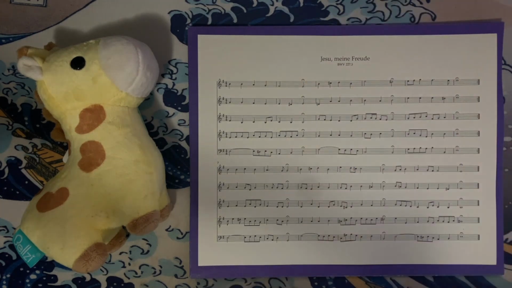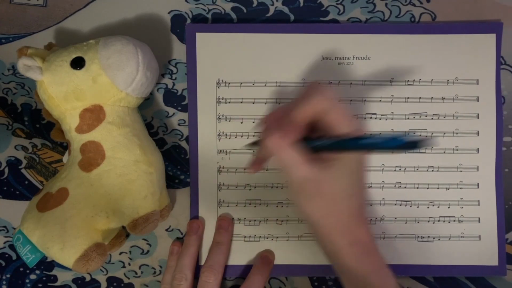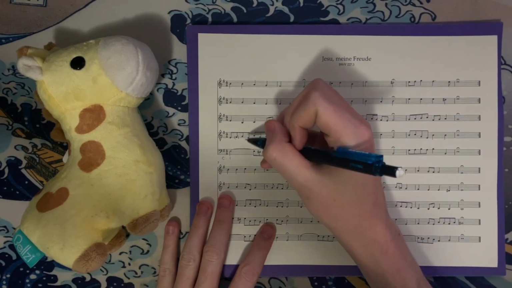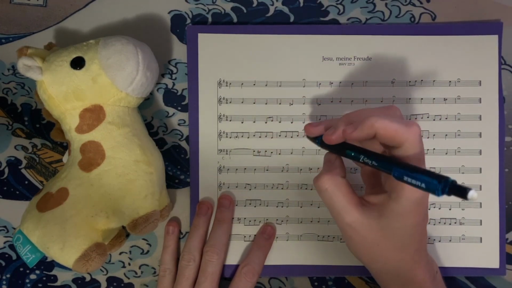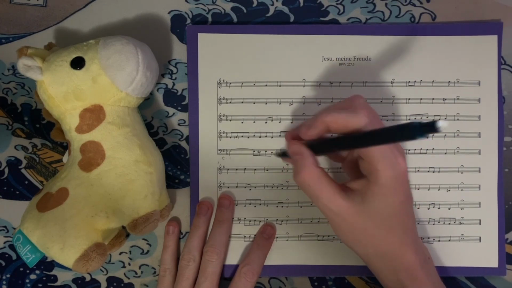So 1 sharp in the key signature. We start on E minor. We end on E major. I reckon we are in the key of E minor. We have a passing tone in the tenor here. Before we have E, G, B, G, and B, which is another E minor chord. No need to reanalyze. This E is a chord tone.